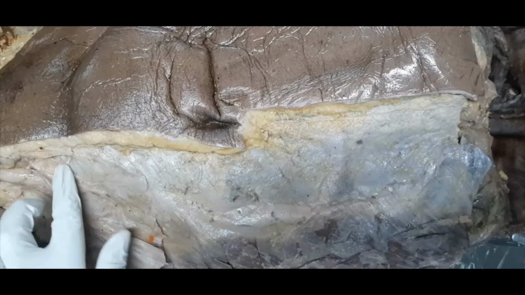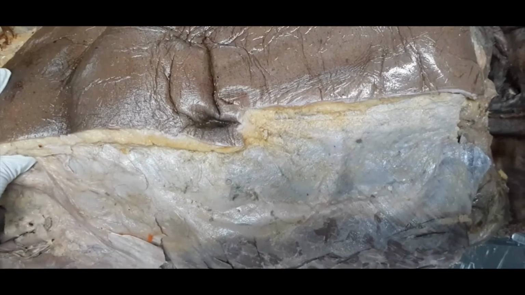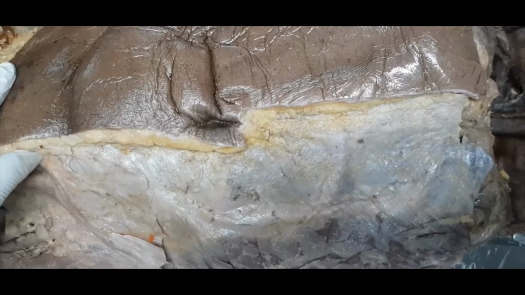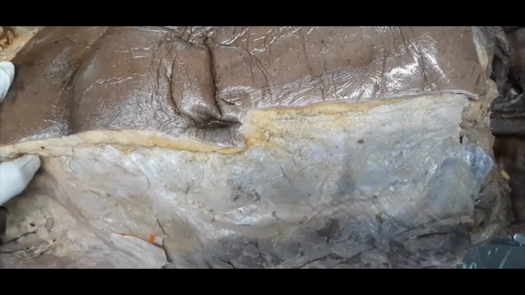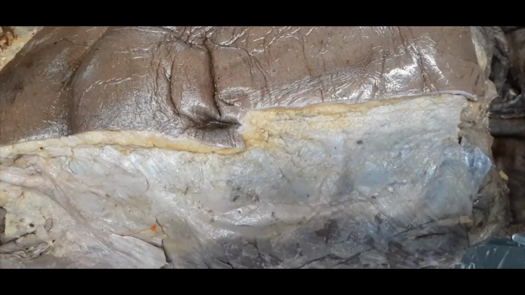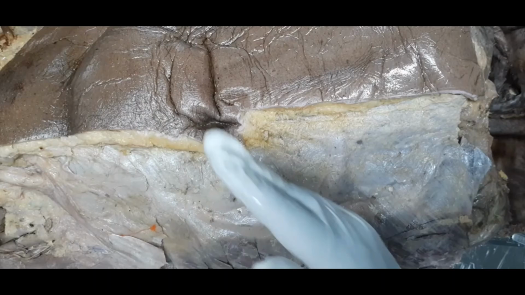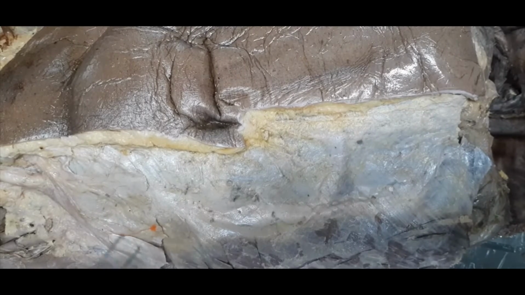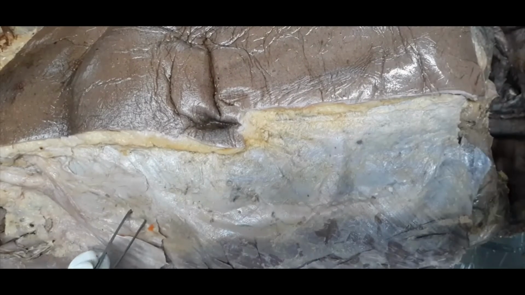aponeurotic tendons of these muscles. So what I am going to do is feel this pubic tubercle here, okay, and then from the pubic symphysis I will give a vertical incision in this rectus sheath, that is into the aponeurosis of the external oblique abdominis, and will reflect this aponeurosis on either side.